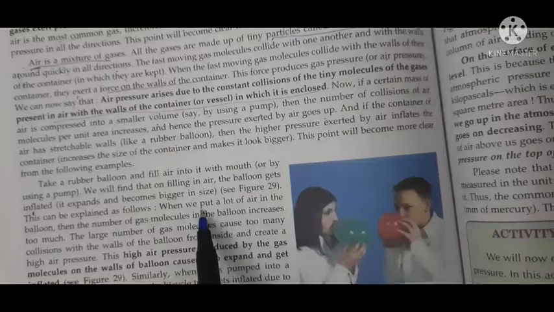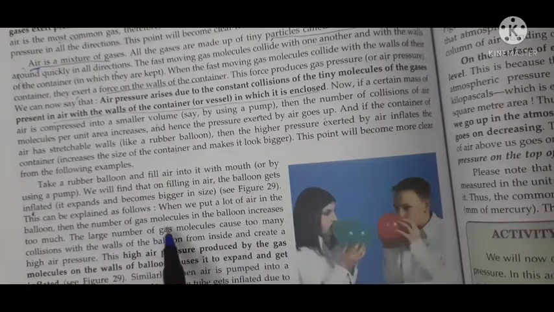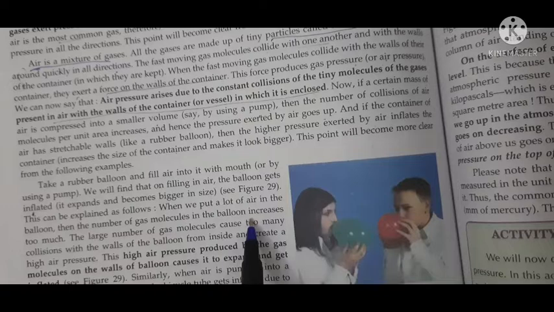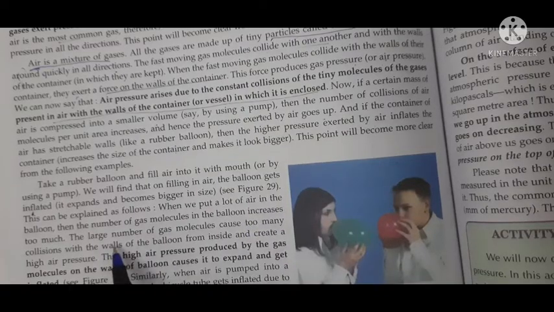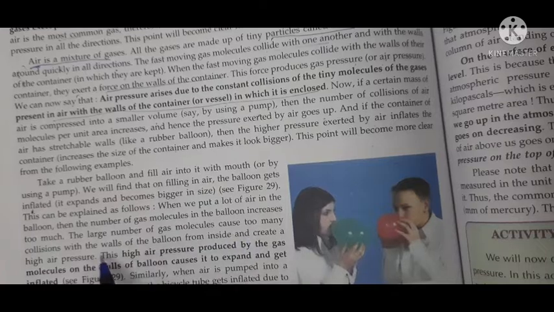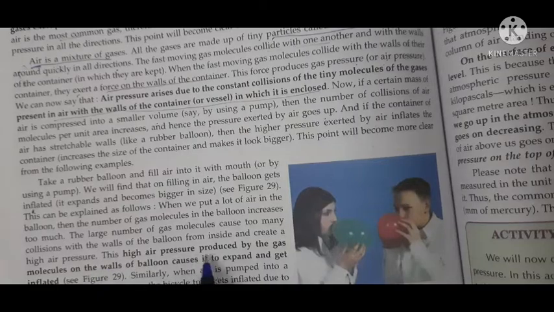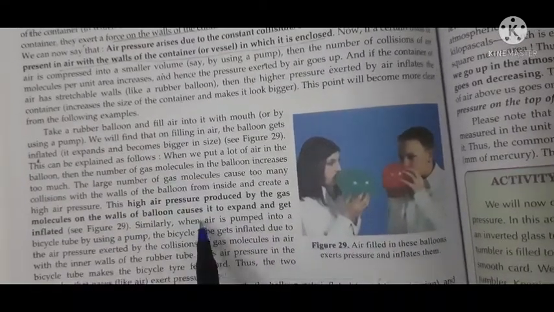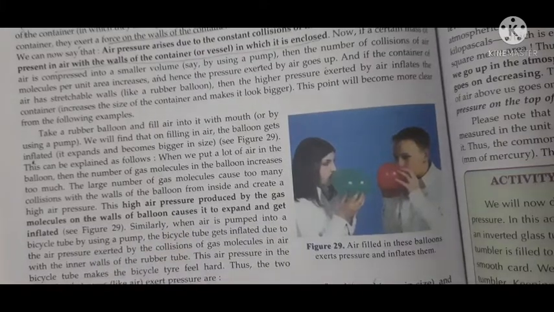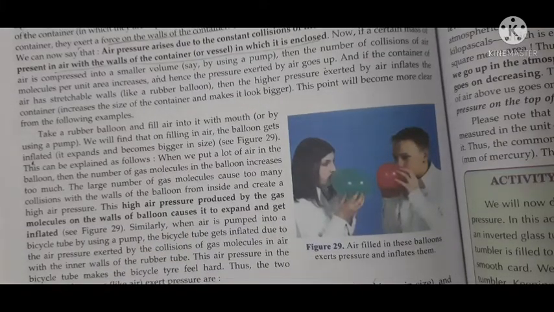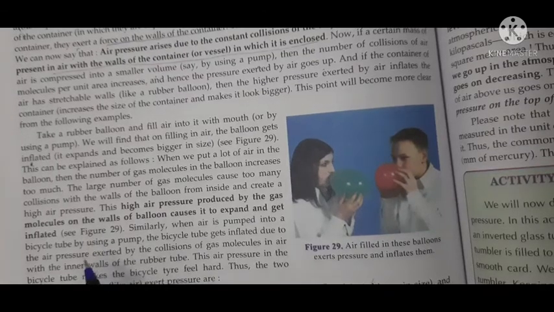When we put a lot of air in the balloon, then the number of gas molecules in the balloon increases too much. The large number of gas molecules causes too many collisions with the walls of the balloon from inside and creates a high air pressure. This high air pressure produced by the gas molecules on the walls of the balloon causes it to expand and get inflated. Yes, when you fill the air in the balloon, what happens? It gets inflated because the particles collide with one another and also with the walls of the balloon, and exert pressure and the balloon gets inflated.